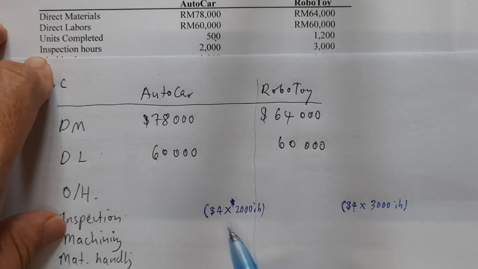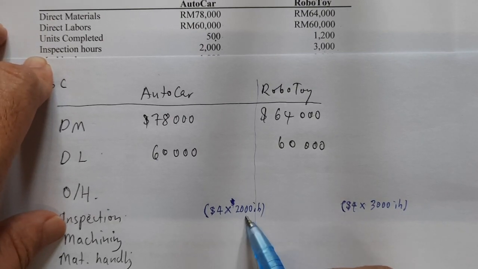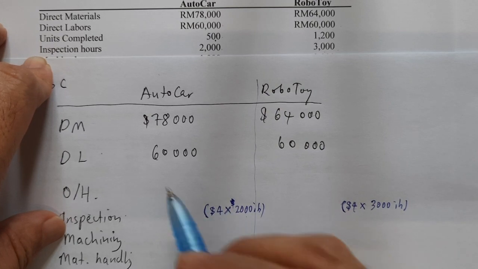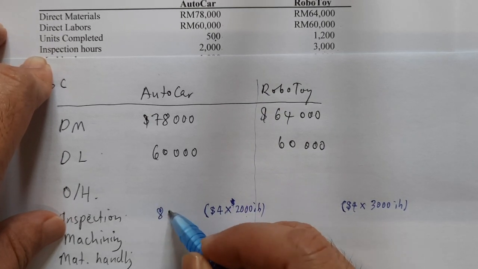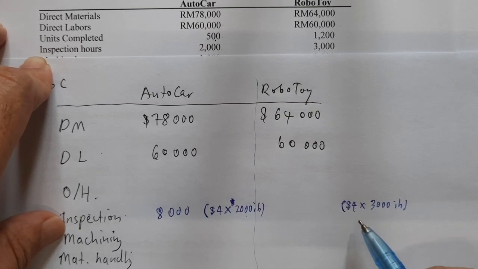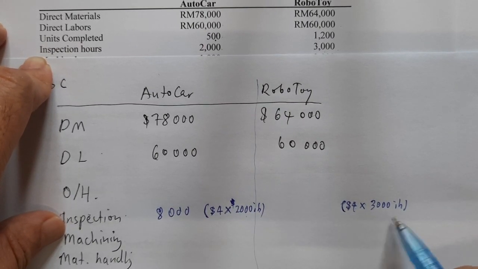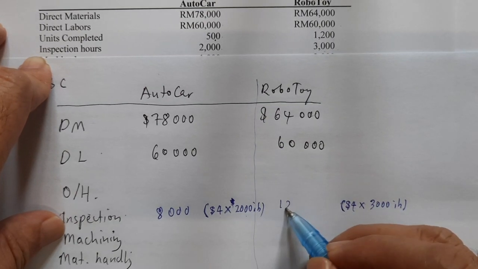Now, $4 times 2000 is equal to 8000. And $4 times 3000 inspection hours is 12,000.